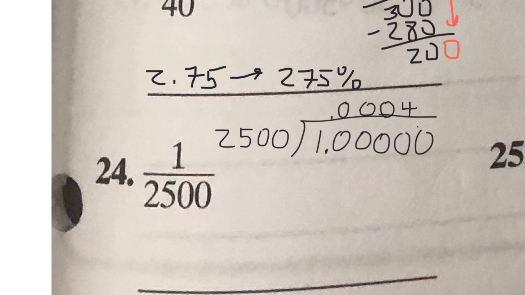And it turns out we don't really need this 0. We're done. 2500 times 0.004 would give us 1.0000. Okay? You could always verify that for yourself, but it's true. So the decimal is 0.0. You could always put a 0 here.